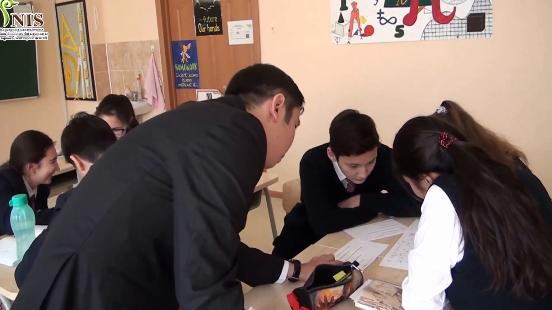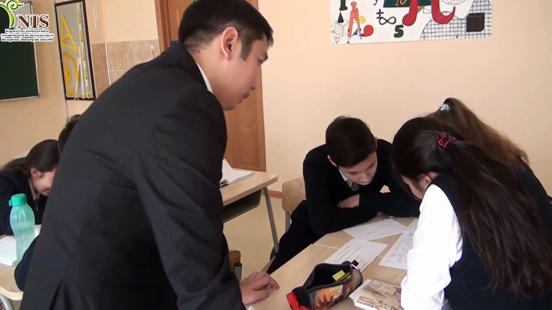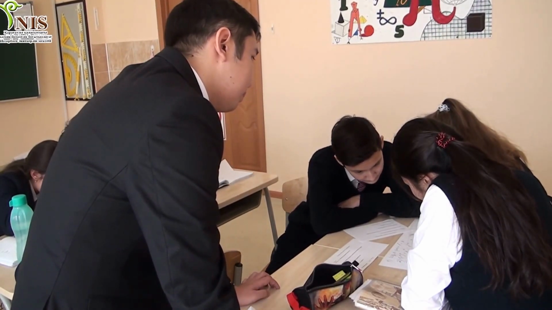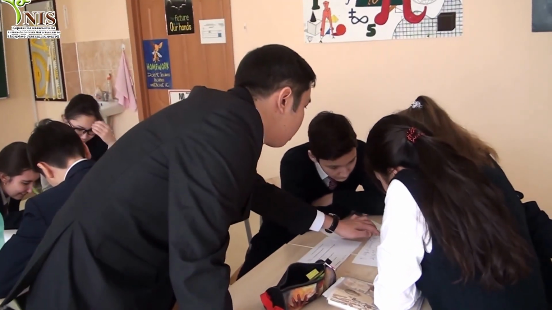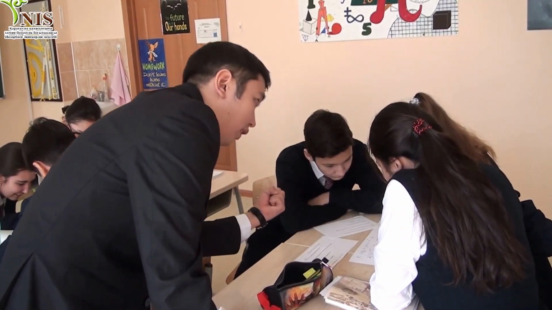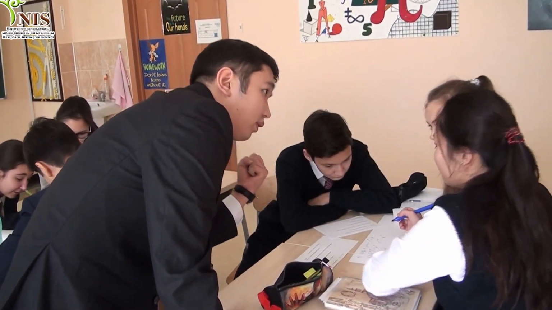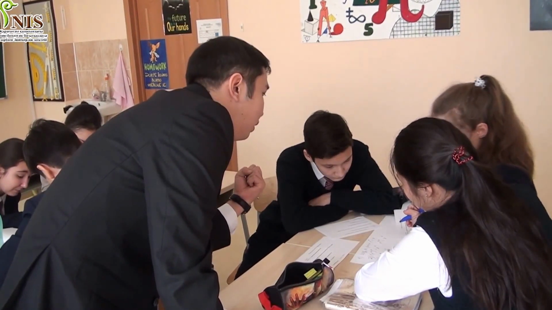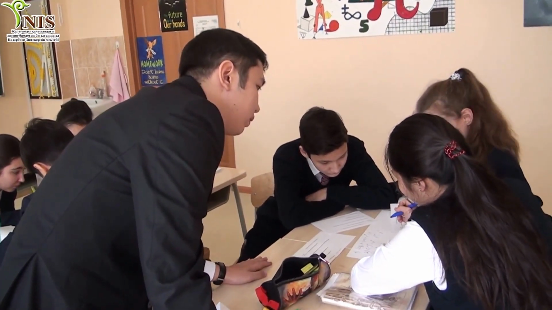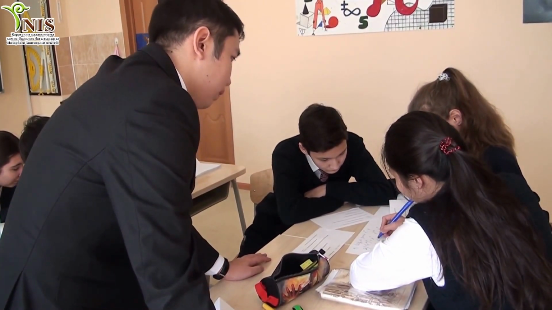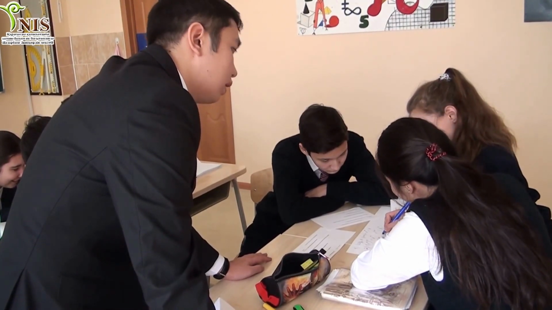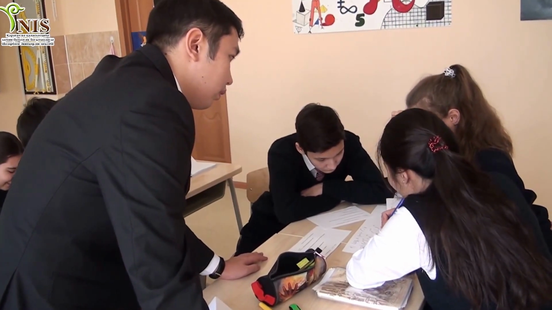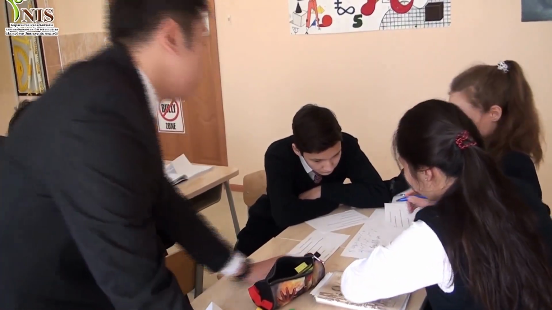You write your expression in logarithmic form. Suppose that x to the power of n is one number. Okay? Yes, very good. And it's equal to? Well done.